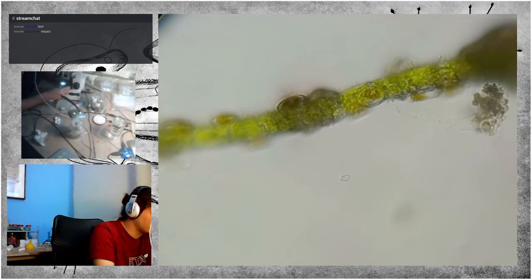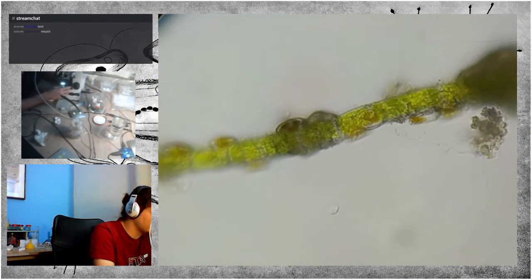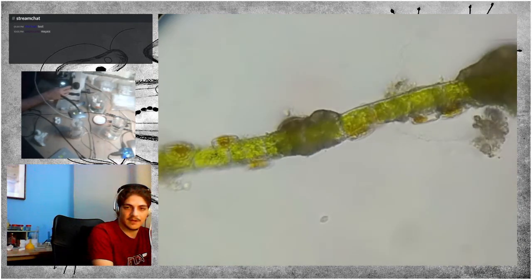Now, here are the diatoms I was saying before. You can very clearly see them.